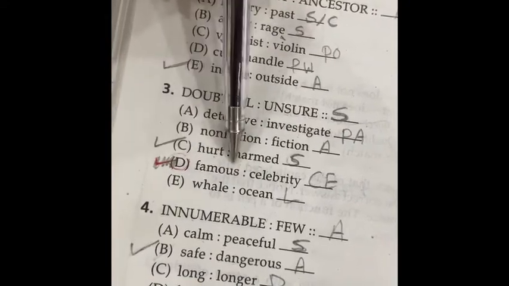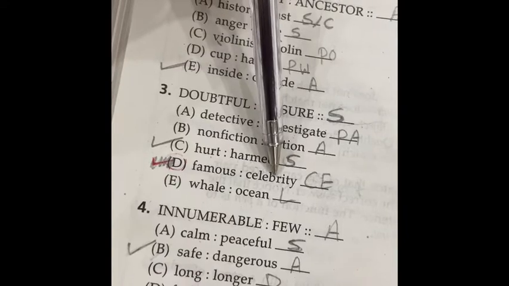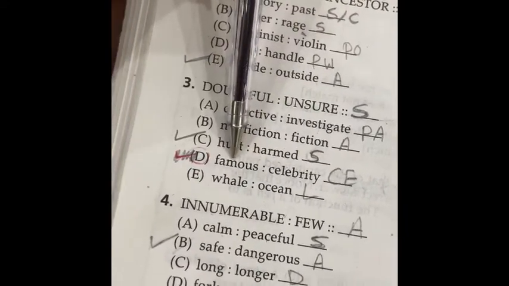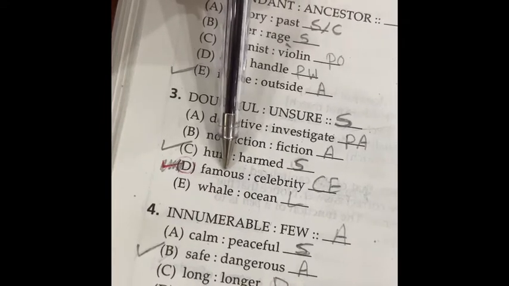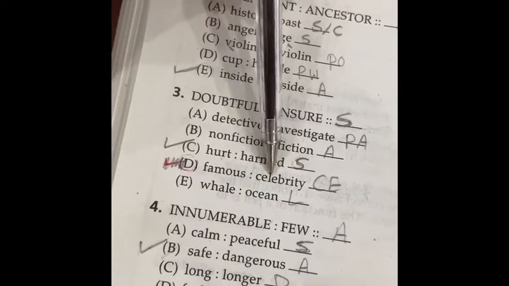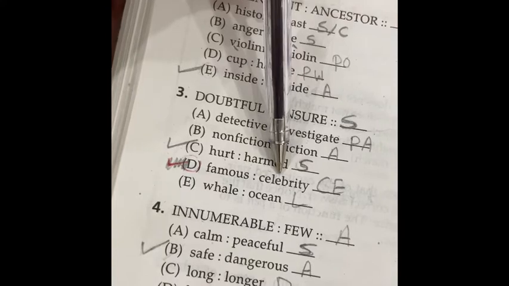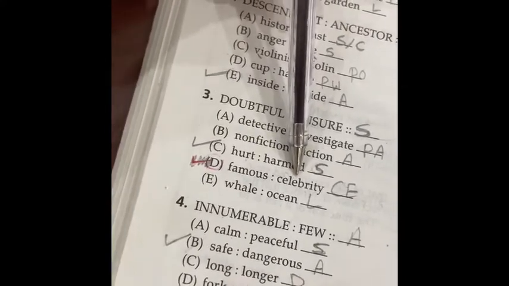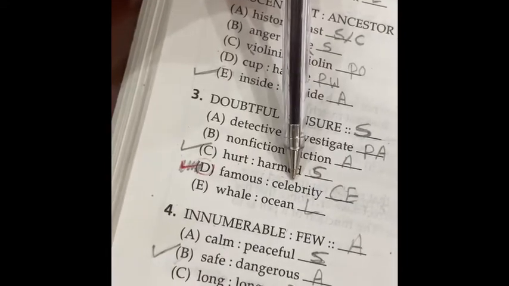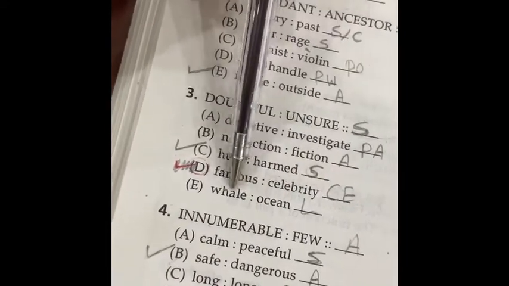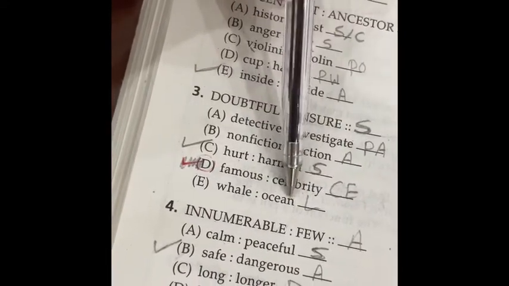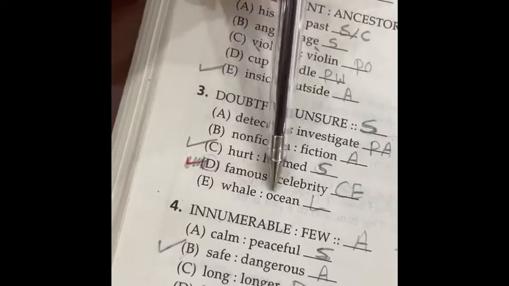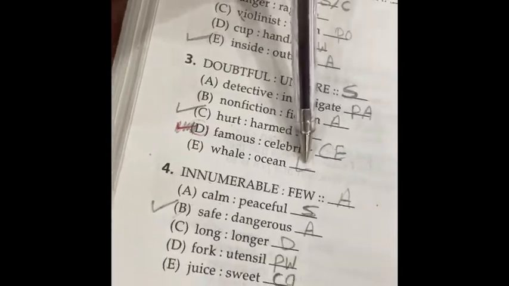Ignore this. Famous and celebrity. This is cause and effect. What is the meaning? If you are so much famous, this will cause you to be a celebrity. Okay, like Ronaldo, or like a famous singer, or like a famous actress. So cause and effect. Whale and ocean. Where can you find this animal? In the ocean, this is location.